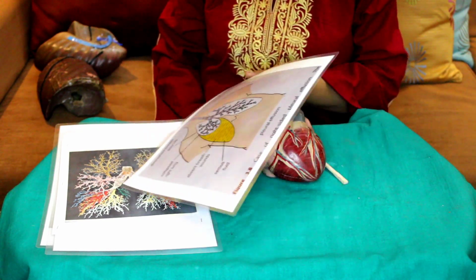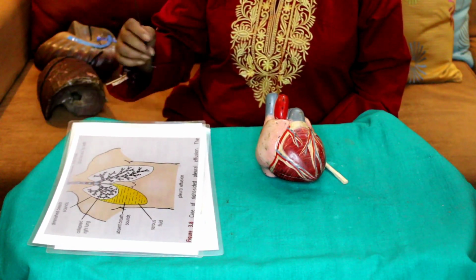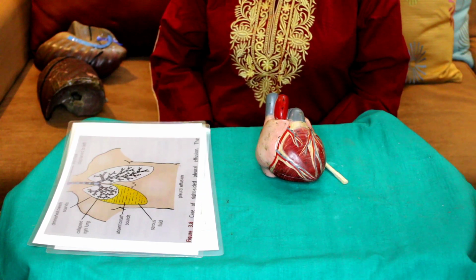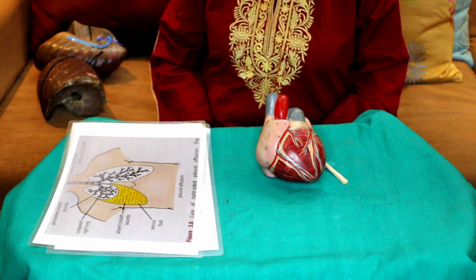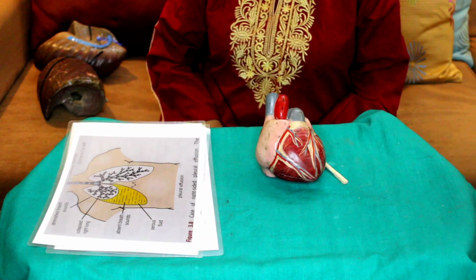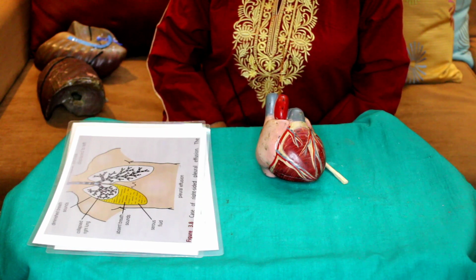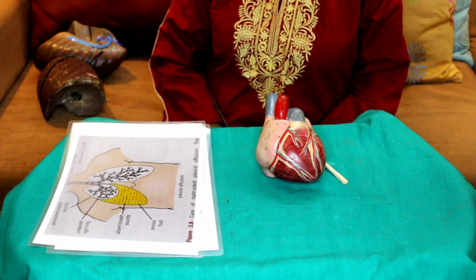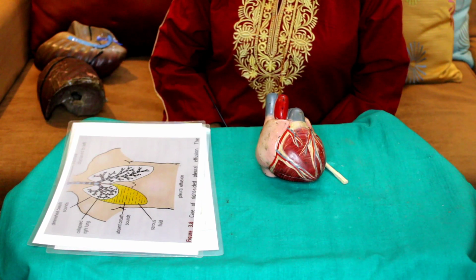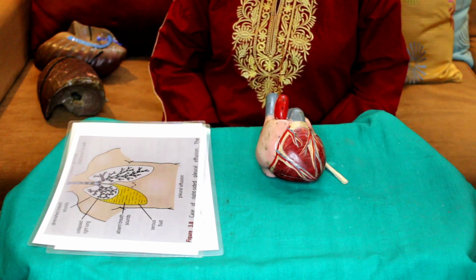So this is the bronchopulmonary segment, and the portion of the lung which is aerated by the respiratory bronchiole is known as the lung unit. Now you should know the arterial supply of the lung. Two arteries supply the lung. One is the bronchial artery, which supplies the bronchial tree, 20%, and the pulmonary artery supplies the 80%.